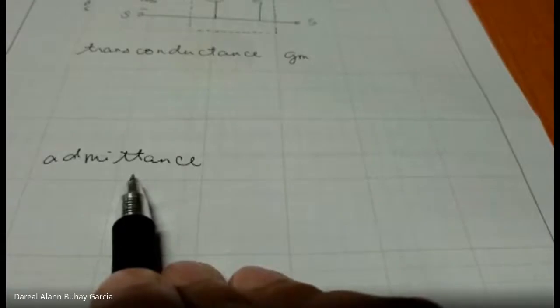It is called admittance. rd is not the admittance per se, but rd can be computed from a parameter we call admittance, which is in the specs as gos.